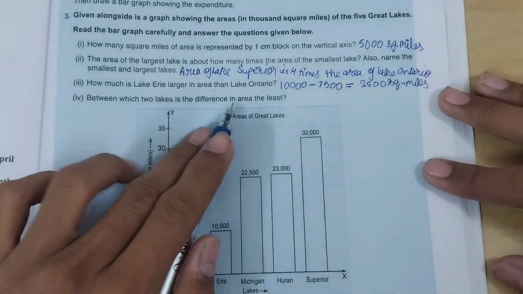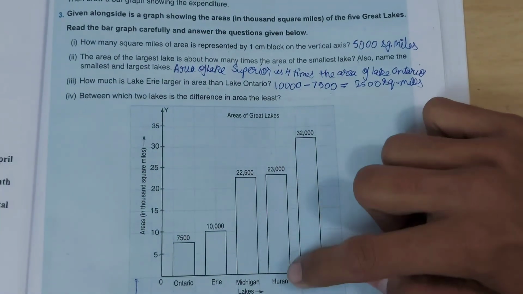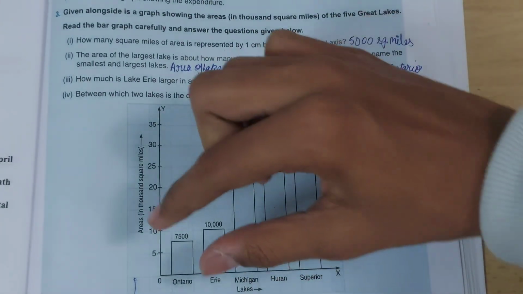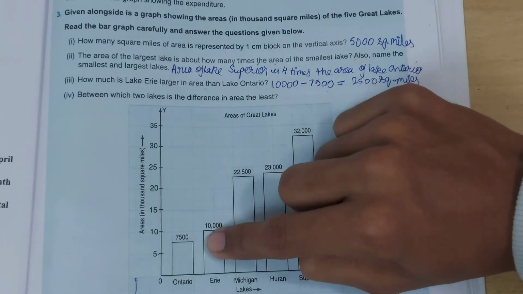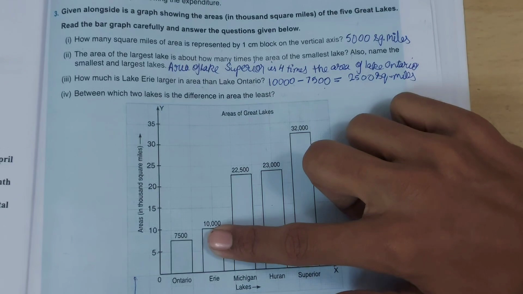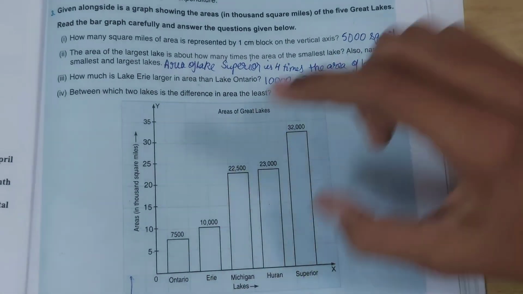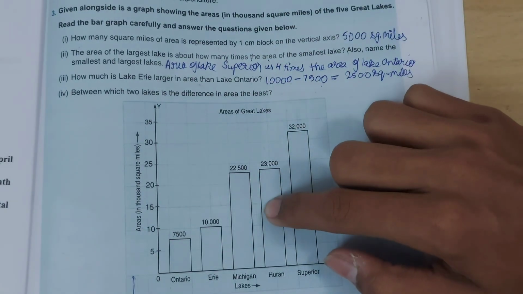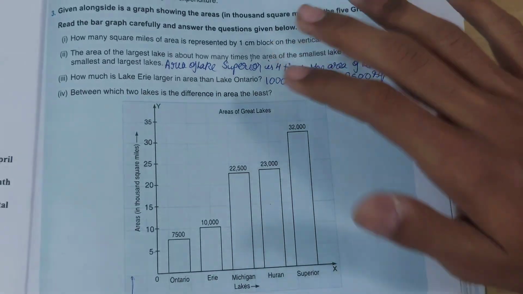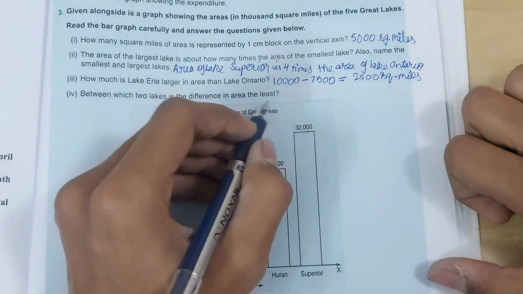Then, between which two lakes is the difference in the area the least? Pretty clearly, you can see it is between Huron and Michigan. If you take Ontario and Erie, the difference is 2,500 square miles. If you take Michigan and Erie, it will come out to be 12,500. And if you take Superior with any of these lakes, it will still be more. But if you see Lake Michigan and Lake Huron, their difference, 23,000 minus 22,500, comes out to be only 500 square miles. So between which two lakes is the difference in the area the least?